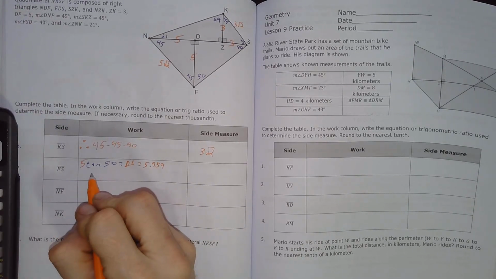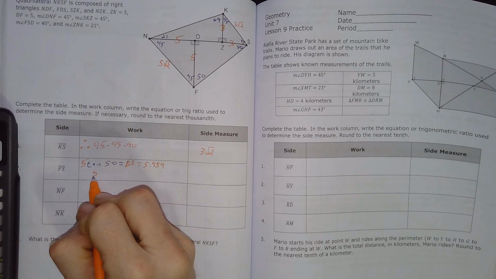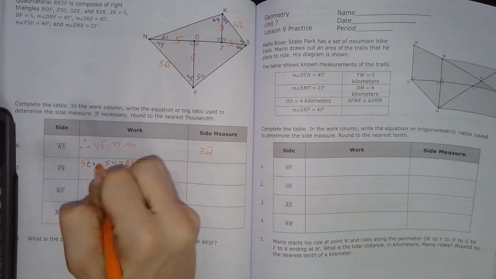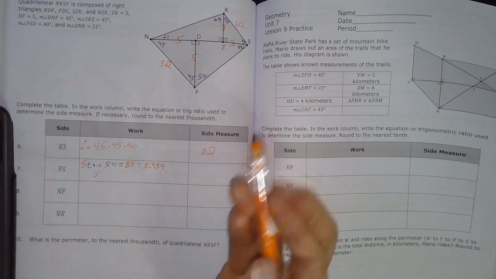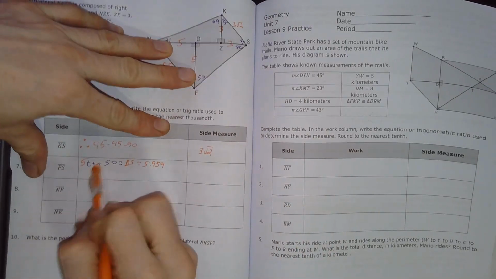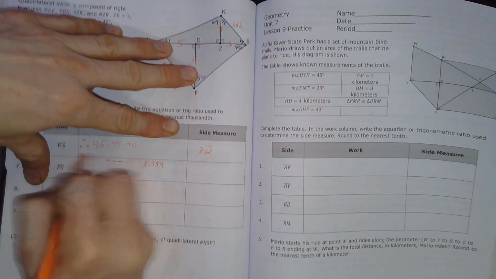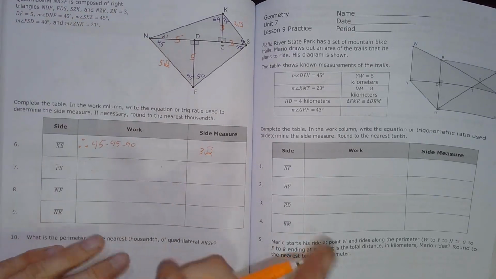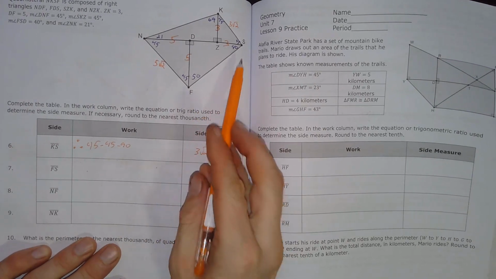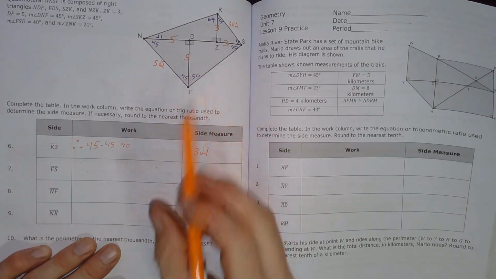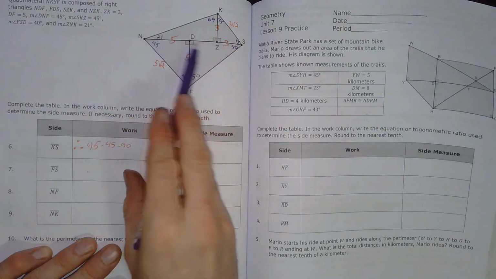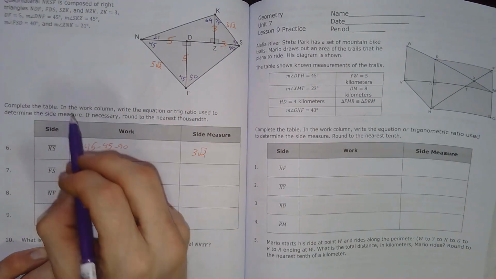All right, so FS, oh, why did I do, I'm doing this the hard way. Why am I doing this so hard? This is stupid. Well, I'm going to do a sine of 40. I got obsessed with solving for this little thing here, but I don't need to do that.